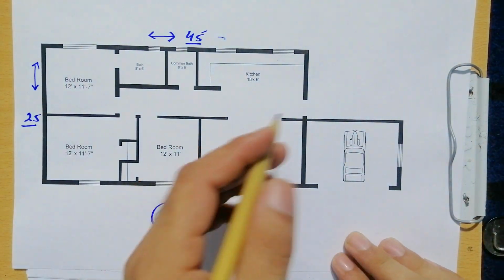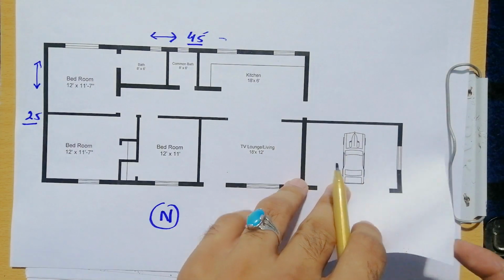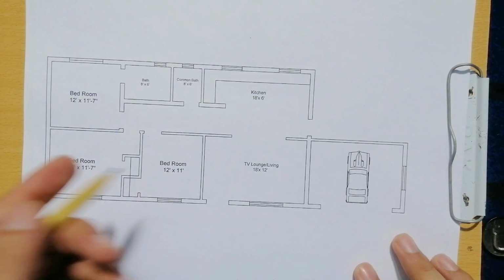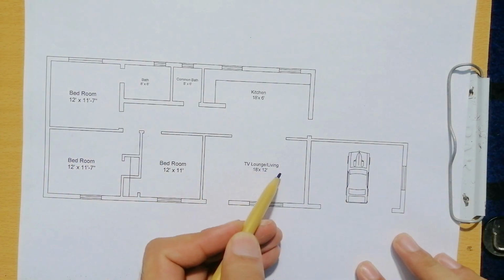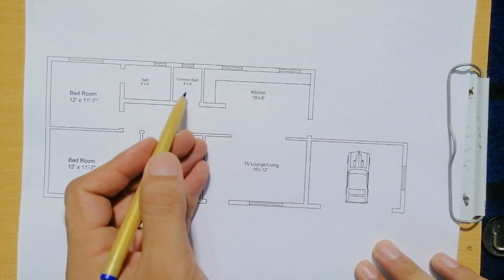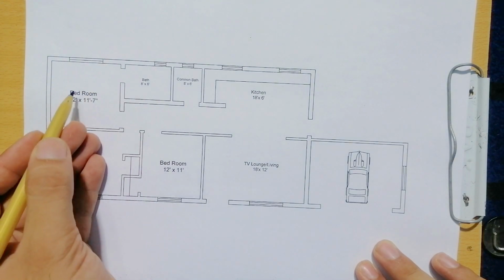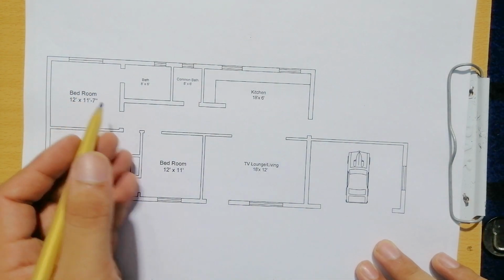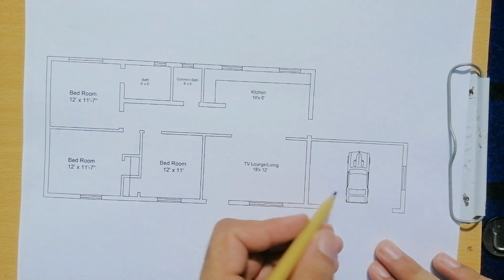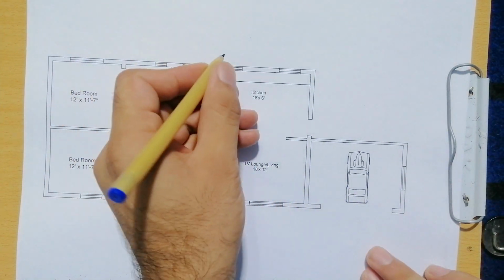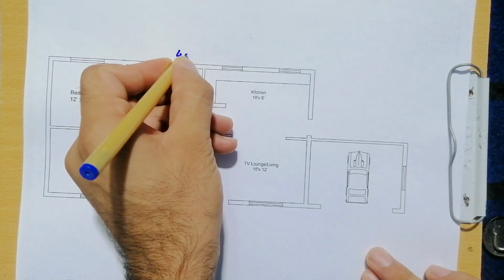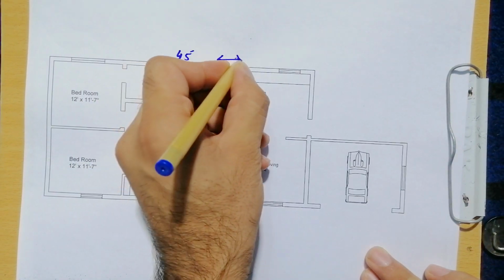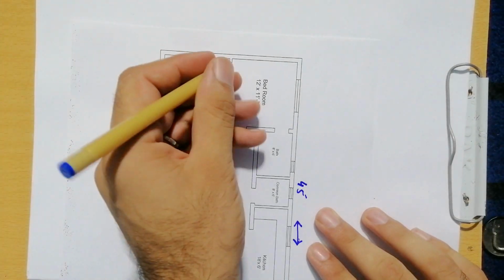As you can see, in this house plan we have 3 bedrooms, TV lounge, living room, kitchen, common bath, and an attached bath with a bedroom, and also a garage, our car parking. As I told you, the length of this house plan is 45 feet, and its width is 25 feet.